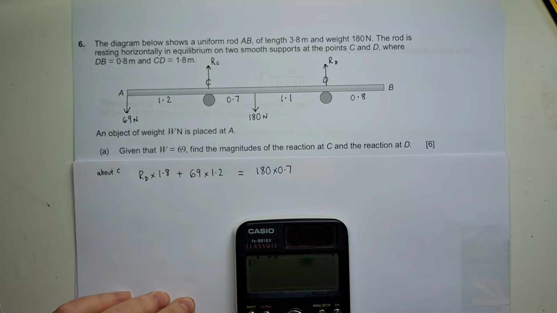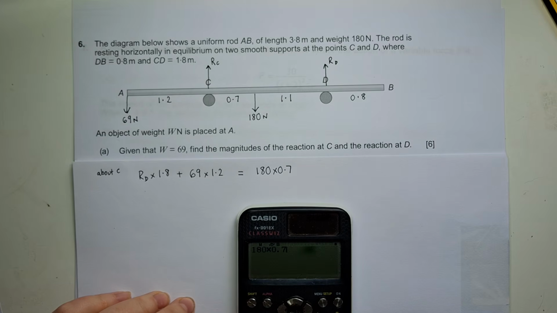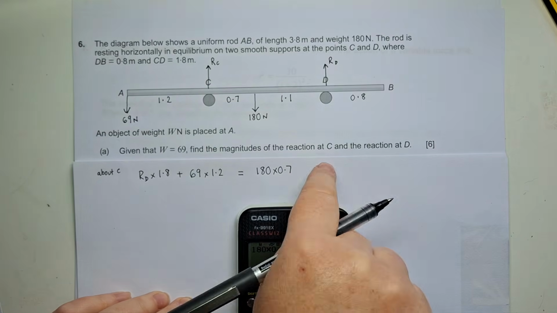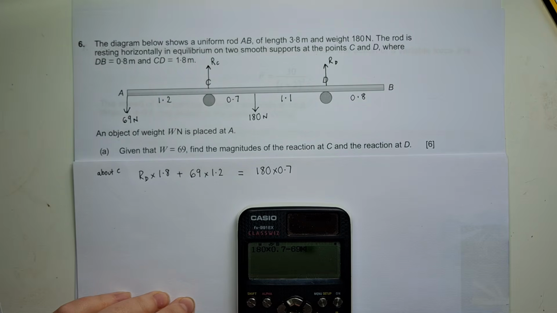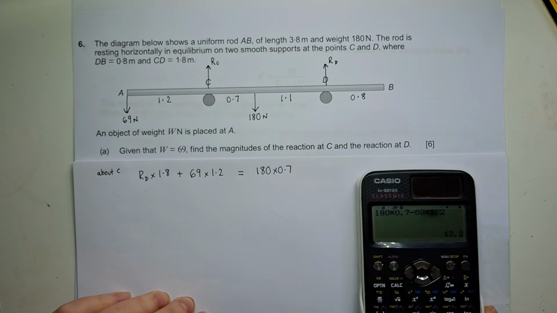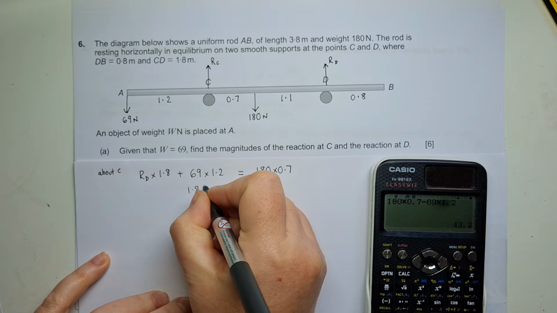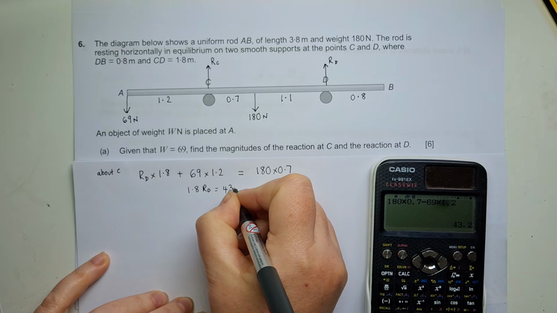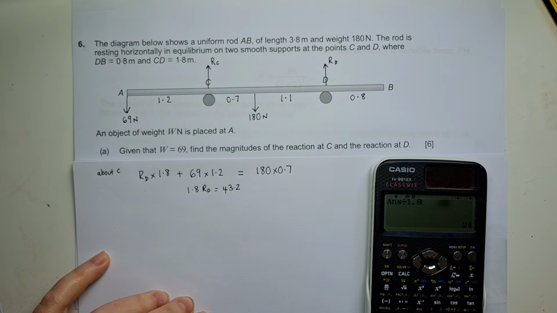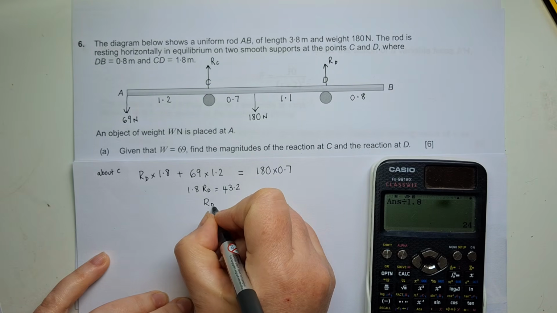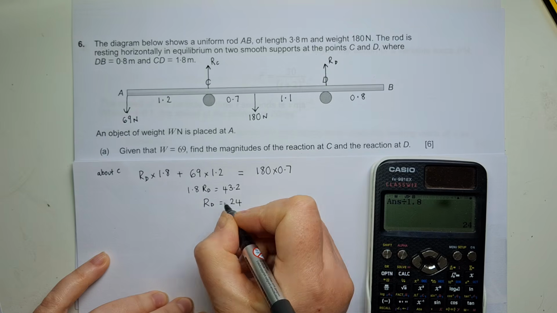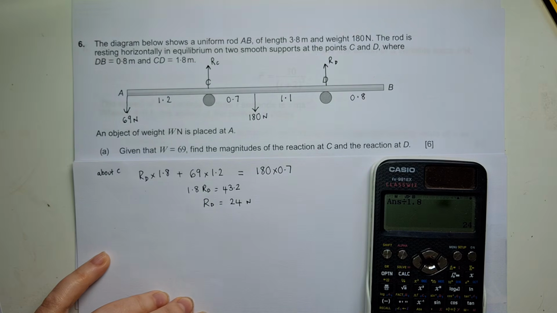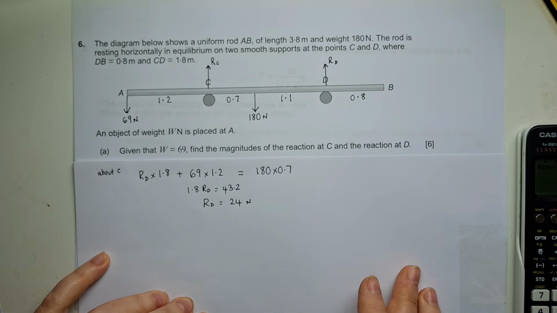So I can say 180 times 0.7. That term will hop across and subtract. So minus 69 times 1.2. That gives me 43.2. Divide by 1.8. And we get RD is 24. It's not always going to be a nice whole number, but this one is. And that's 24 newtons. I could take moments about D to work out the other force, and I did say I was going to show you that, but realistically I don't need to.